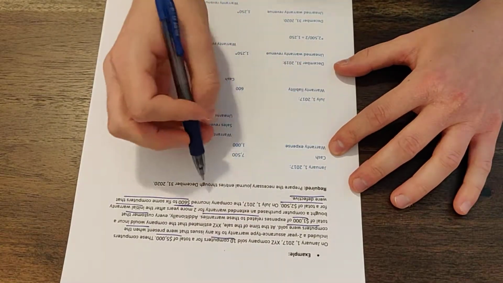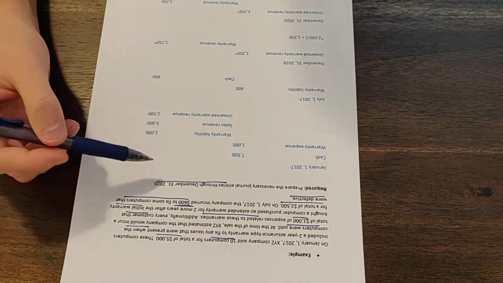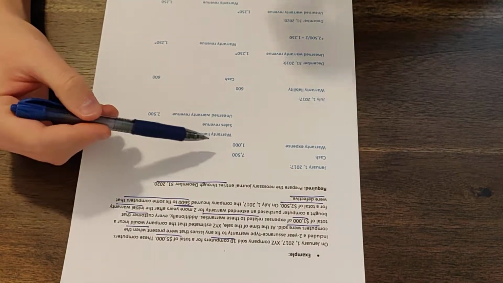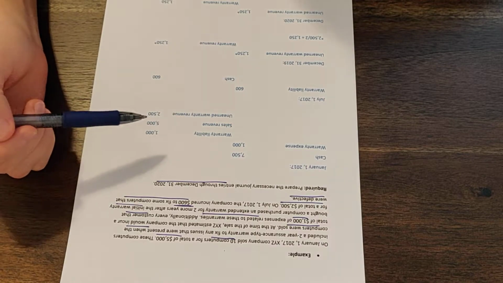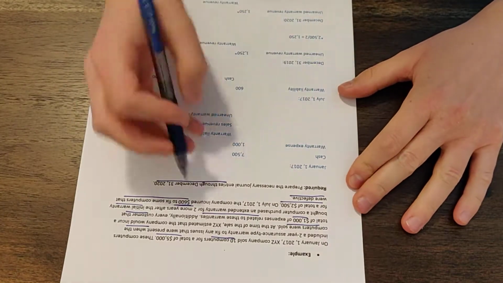Now it says prepare the journal entries that are necessary through December 30th of 2020. All right, so January 1st of 2017, when we actually sell the computers. Okay, we have a few things going on here. The first thing is that we debit cash for $75.